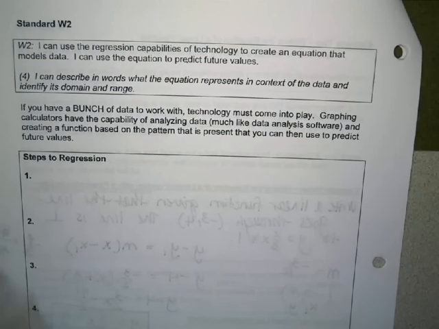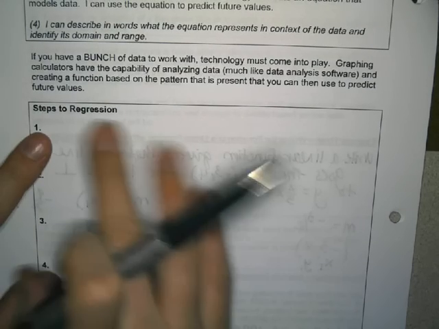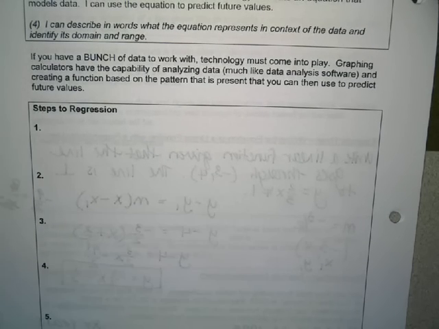So if you have a bunch of data, technology must come into play. Graphing calculators have the capability of analyzing data, much like data analysis software, and creating a function based on the pattern that is present, that you can then use to predict future values. Okay, so we're going to walk through the steps to setting up. Now, regression is just the fancy word that we use for basically making the calculator come up with the equation for you.